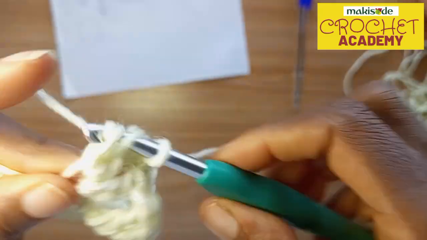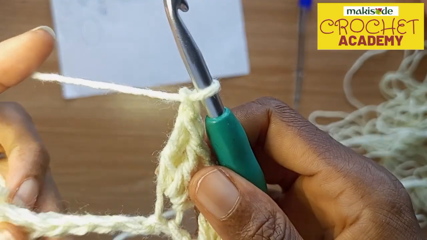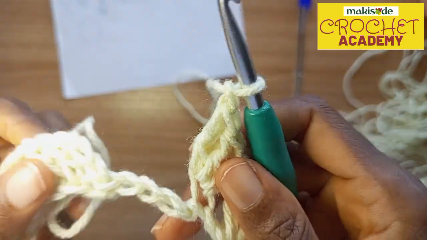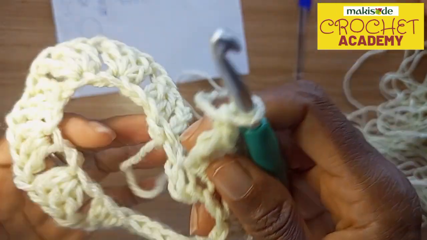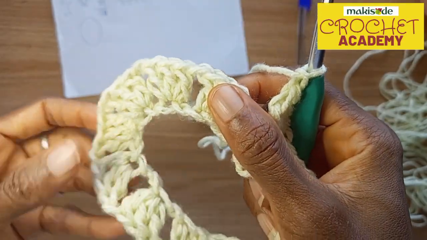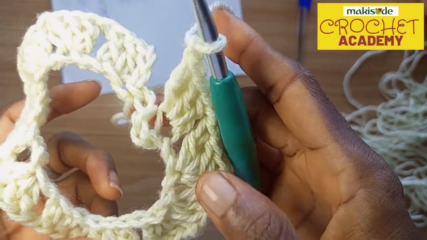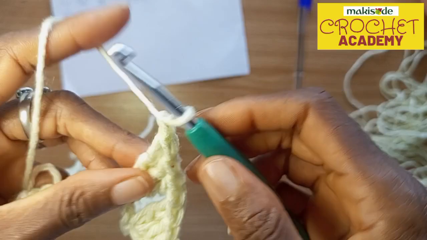I think I've arrived on my last. Oh yeah, so this one right here, because I have 1 2 3 4 5 6 7. I'm supposed to have 1 2 3 4 5 6 here, so this is the 7th.